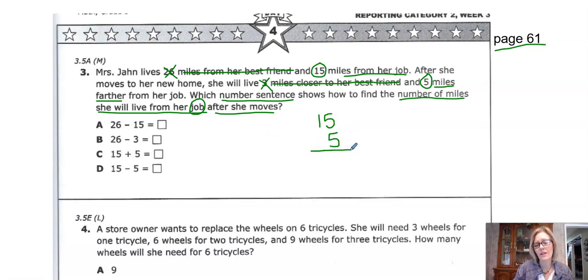I want you to pause the video, think that out, and which choice are you going to make? A, B, C, or D? Make your decision and then turn the video back on. All right, did you decide? Let's look. Well, if we look over here, we can eliminate 2 of the answers because they had information about her being away from her best friend.